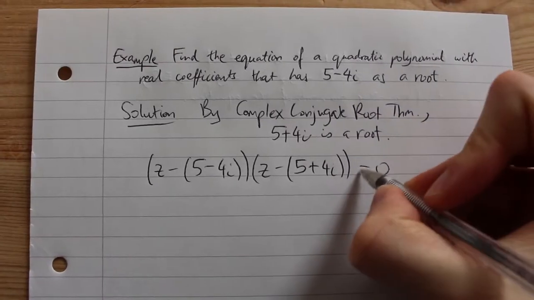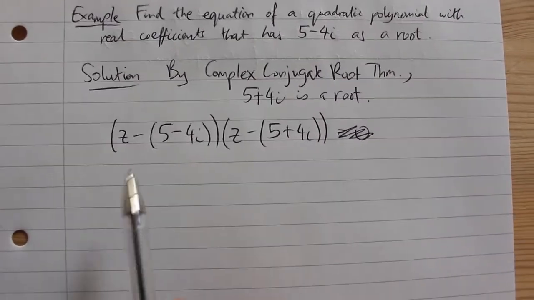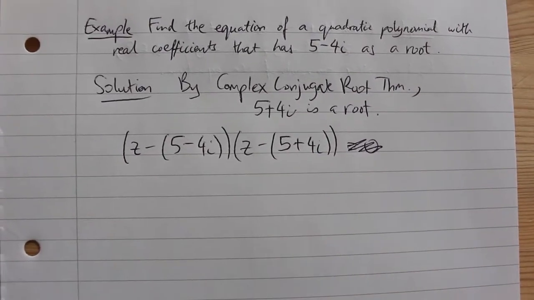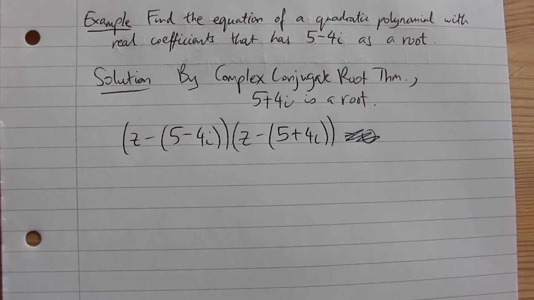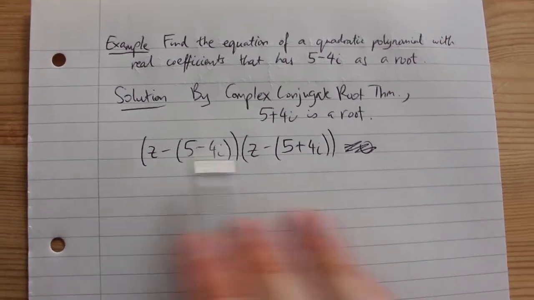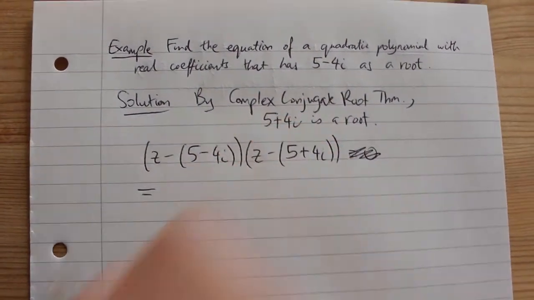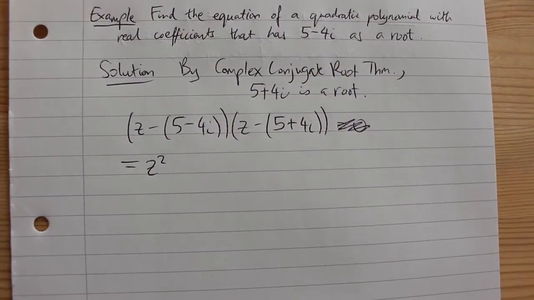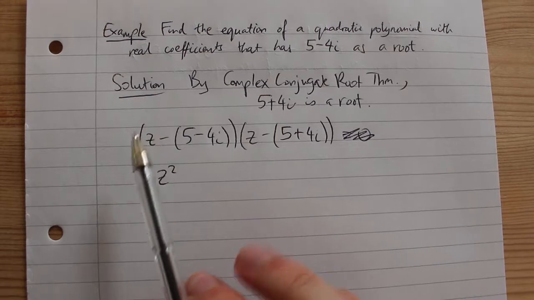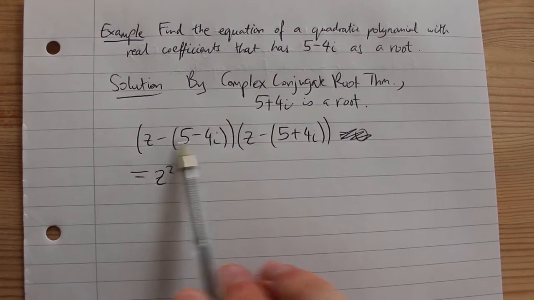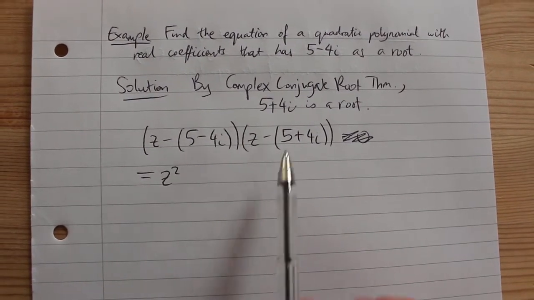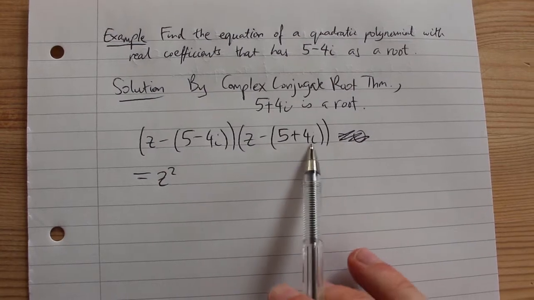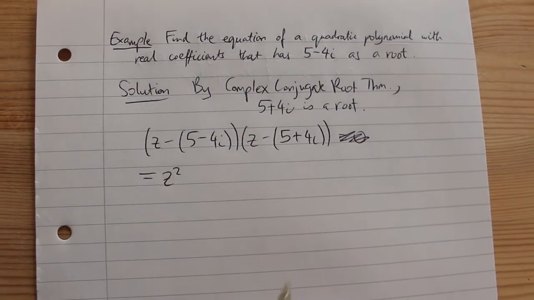Sorry, not equal to 0. This is the polynomial, or any multiple of this is also valid. So then to find the polynomial, we just need to expand the brackets. So z times z is z squared, and then to work out the z coefficient, we're going to have minus all of 5 minus 4i times z, and minus 5 plus 4i times z.